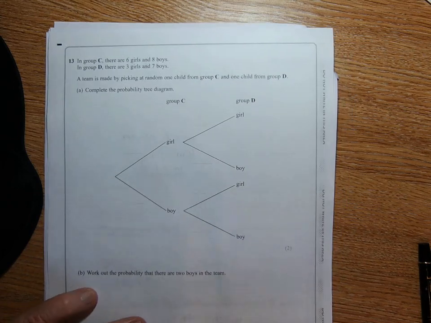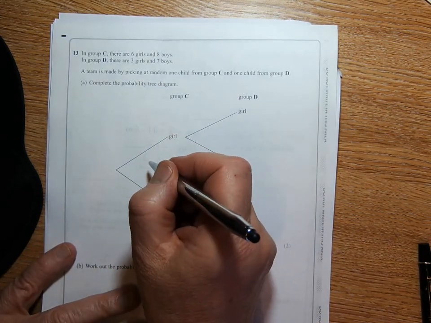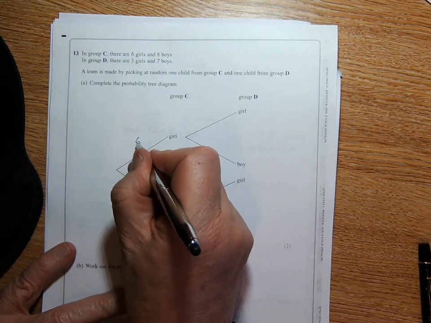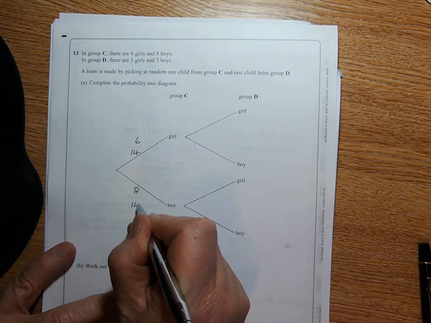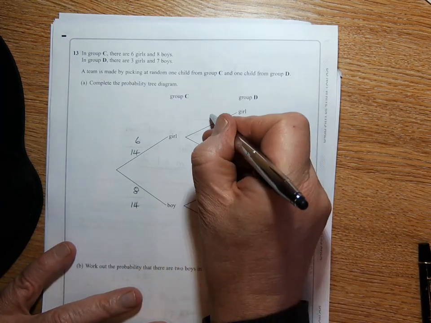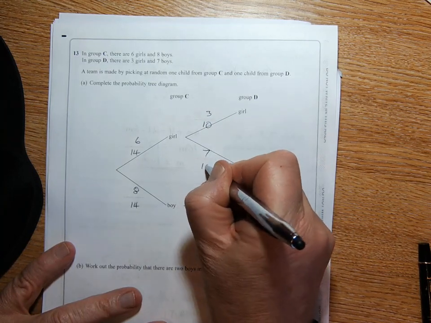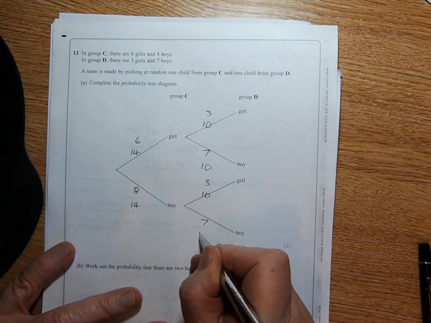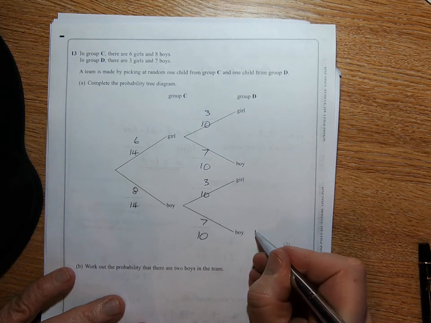If we just stick the probabilities in here for the first group, the boys are 8 and the girls are 6, so the girl is 6 out of 14 and the boy is 8 out of 14. And for the next group, it's 3 out of 10 and 7 out of 10. And we want boy boy.